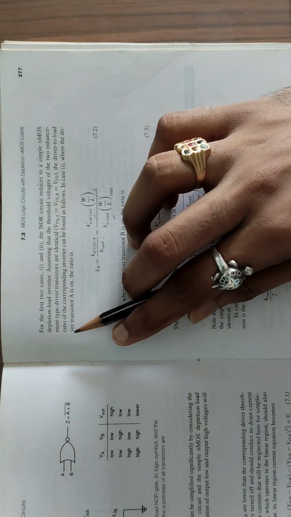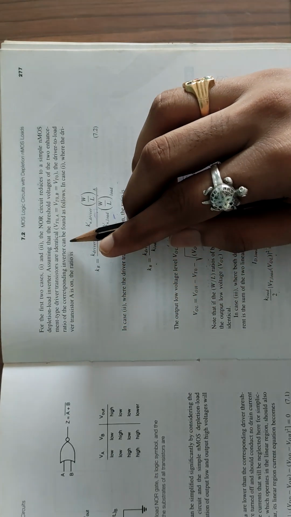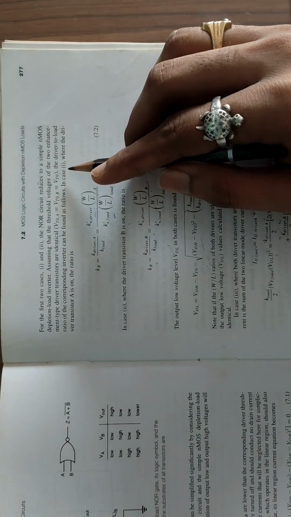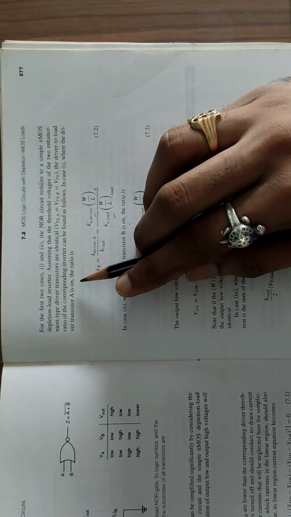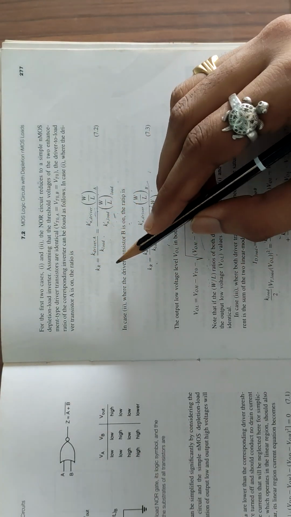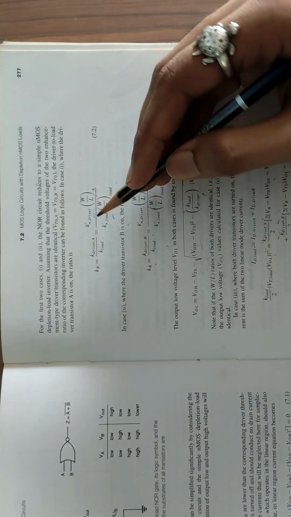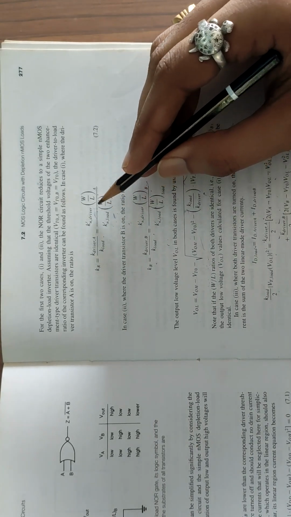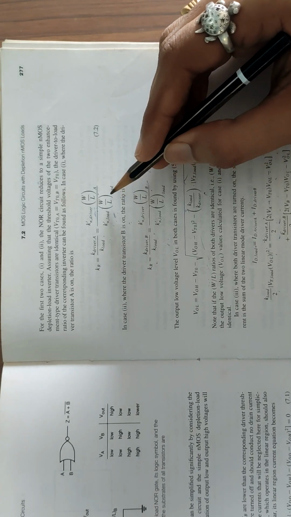The driver to load ratio of the corresponding inverter can be found as follows. In case 1, where driver transistor A is on, the ratio is Kr equal to K driver A by K load equal to K dash N driver W by L A by K dash N load W by L load.